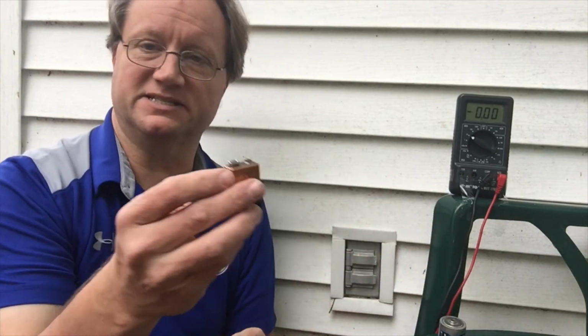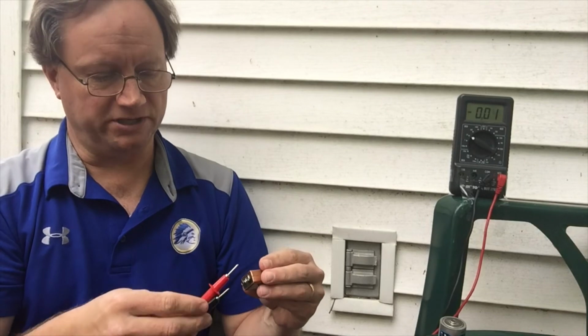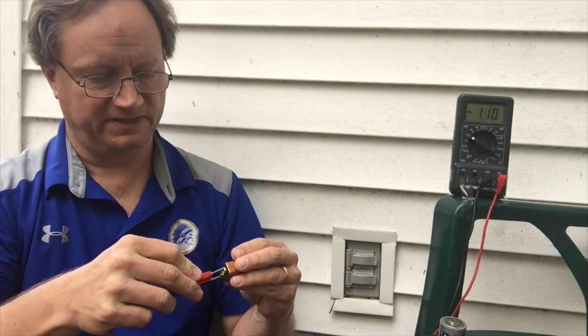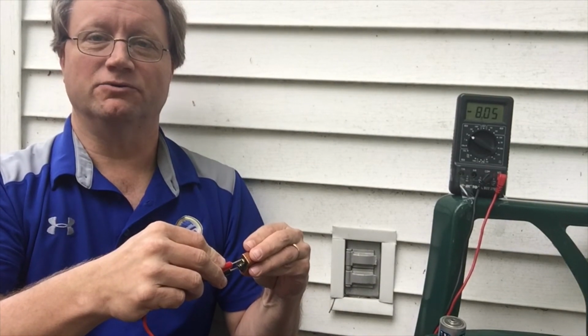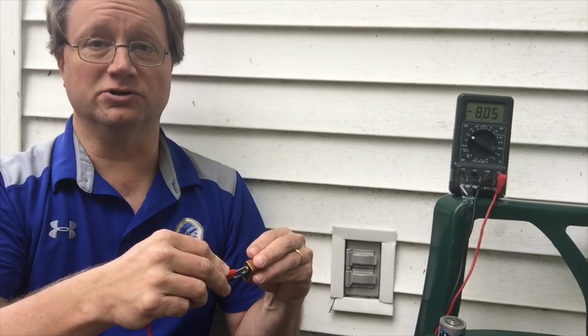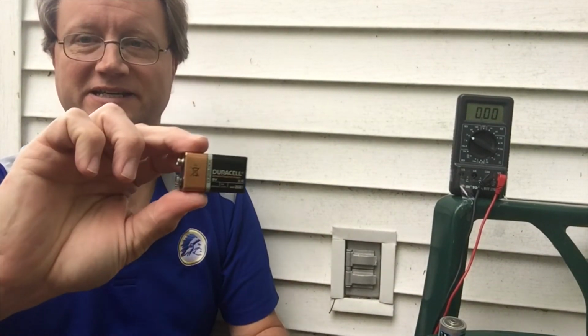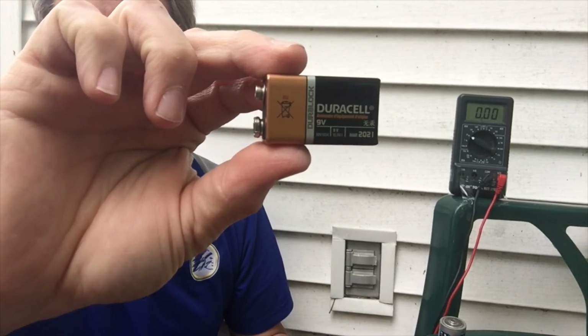If I take a different battery, let's say this battery, and I meter across the two contacts on our digital multimeter, we're reading about 8.02 volts. Well, this battery, if you can see it marked on the side, is a 9-volt battery, which was in our smoke detector just a few minutes ago.